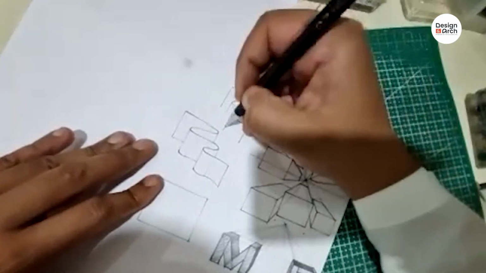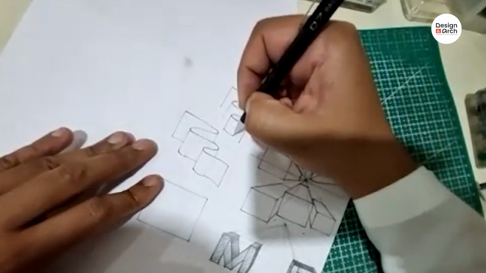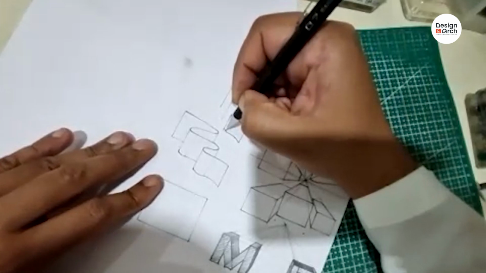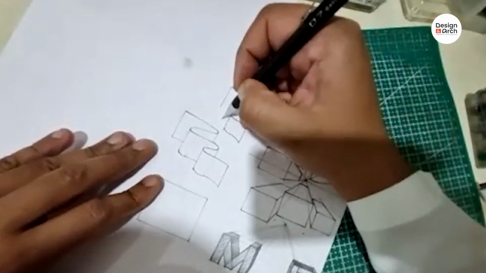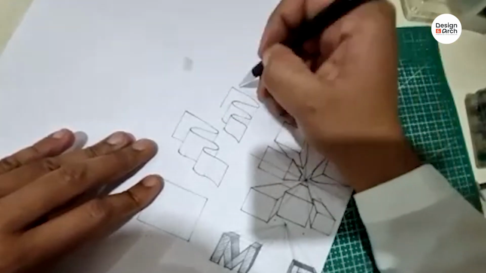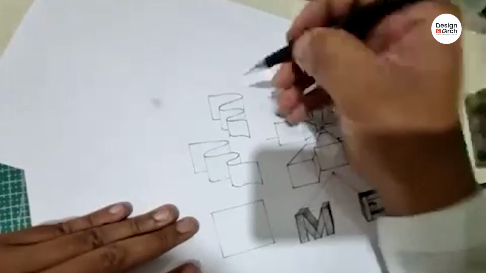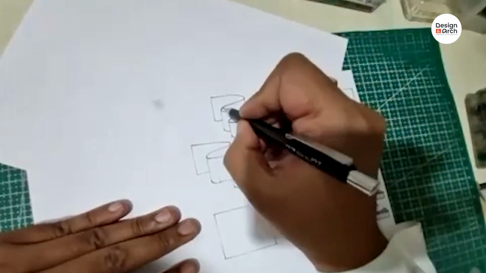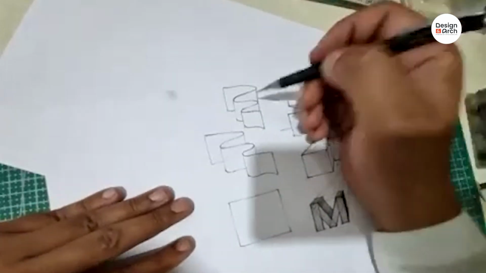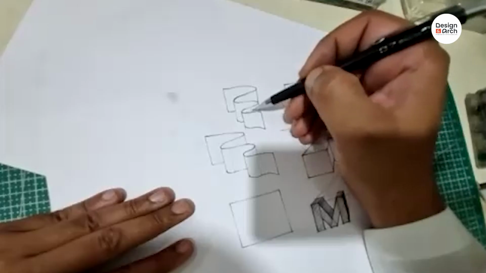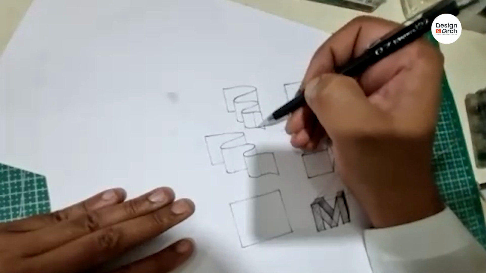Look at the line over here and get the same curve over here like this. Look at the line over here, get the same curve over here like that. Look at the line here and get the same curve over here like this. Now once you got that, you will start shading. So if this part is inside, whatever is inside will be dark.